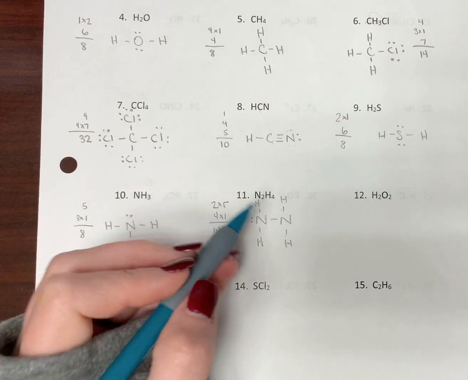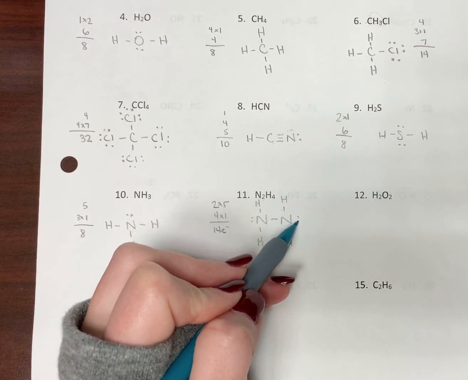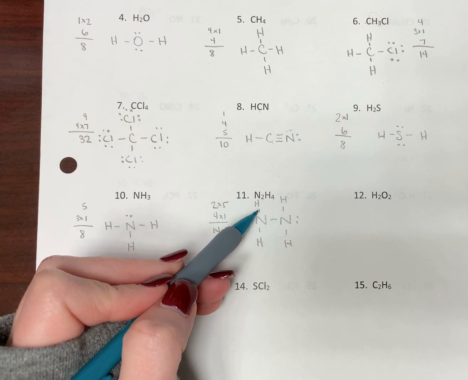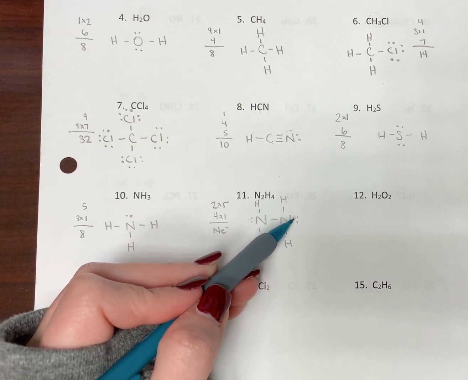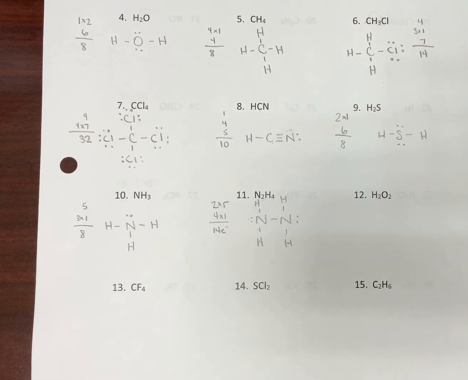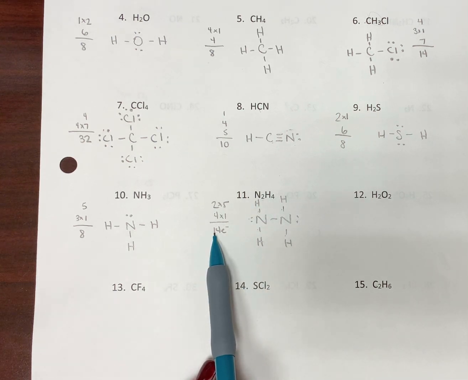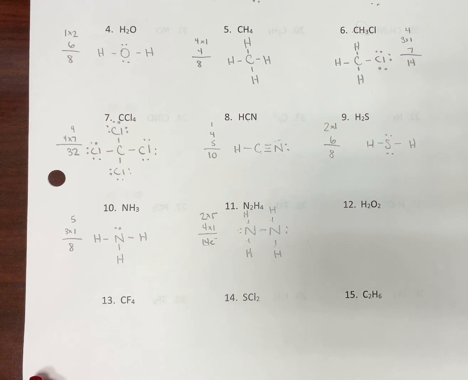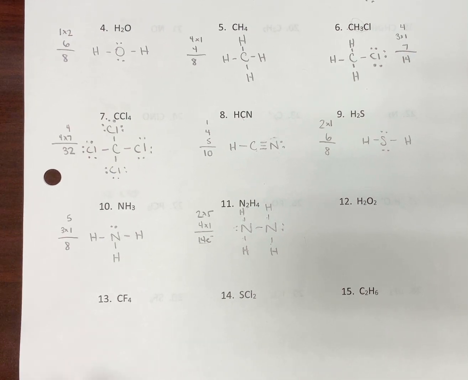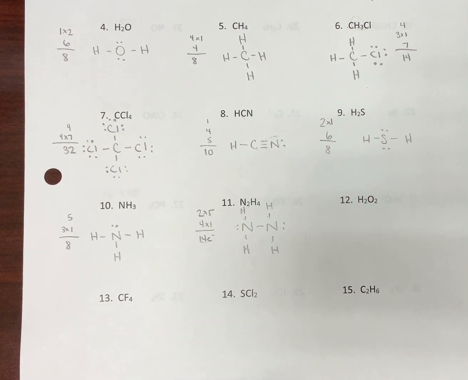So let's try this, see how that works. 2, 4, 6, 8, 10, 12, 14. There we go. So you can draw me a valid Lewis structure, meaning hydrogen's not in the middle. You have a skeletal structure, you use the correct number of electrons, and everybody has the number that they want. Hydrogen has 2, and everybody else has 8.